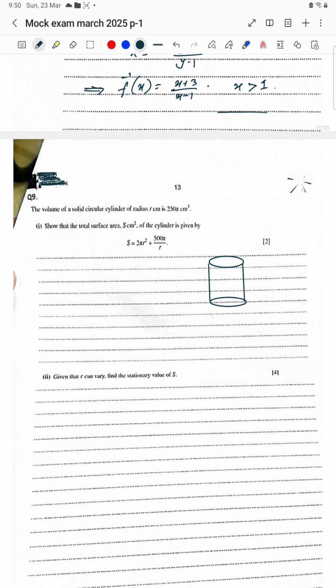Show that the total surface area of the cylinder, denoted by S, is 2 pi r square, because here pi r square and pi r square, pi rh and pi rh, so h is the height. So plus 2 pi r h. So we have to find this one in this form. And here in this proof you can see there is no h.